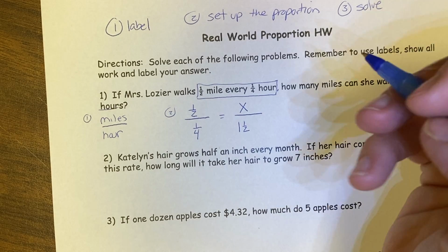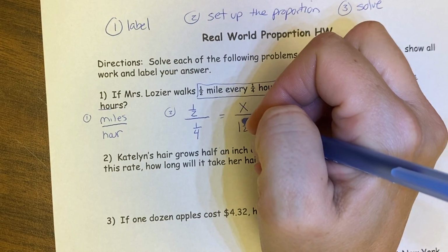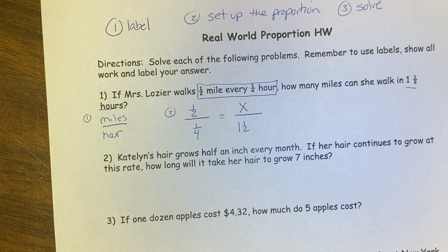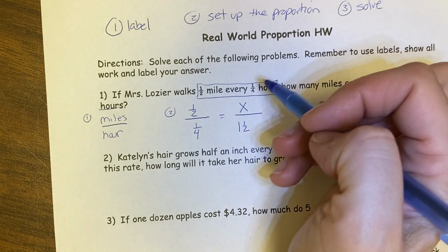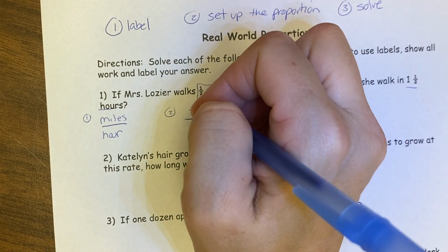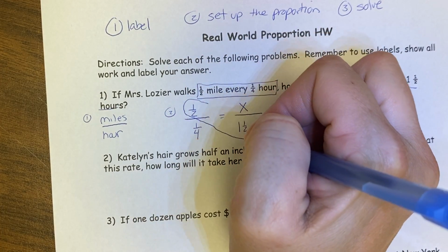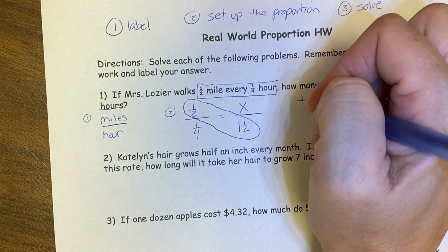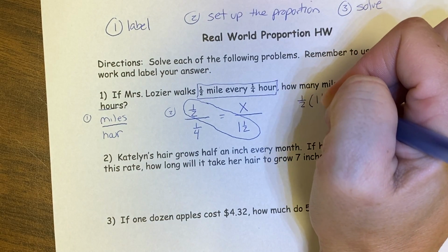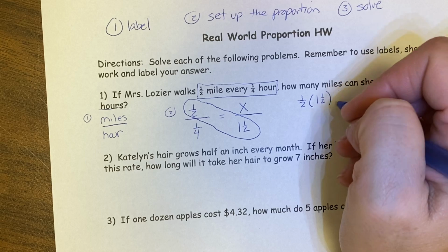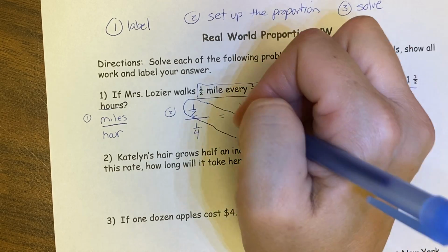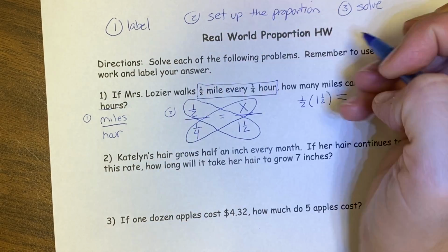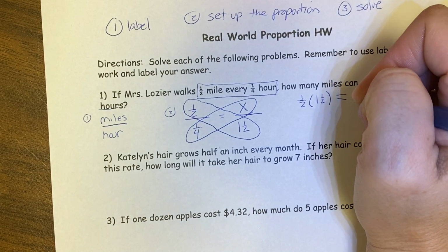Okay. Now we're going to solve it. So, how many people found the common multiplier? How many people did cross multiplication? Okay, so we're going to do cross multiplication. Ready? We're going to multiply the top of this ratio by the bottom of this ratio. 1/2 times 1.5. What comes right here? What comes next? Equals x times 1/4. How do you write that? 1/4 x.